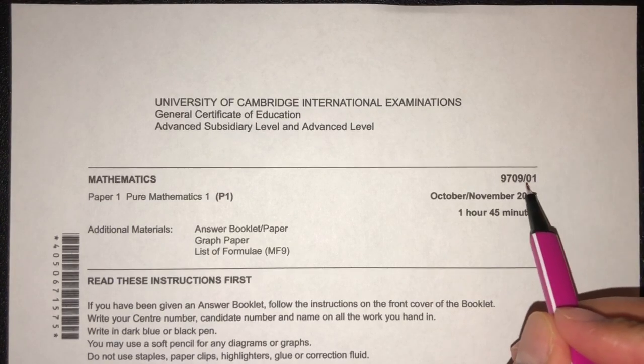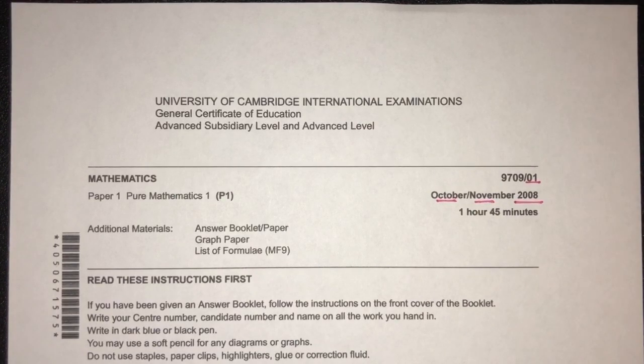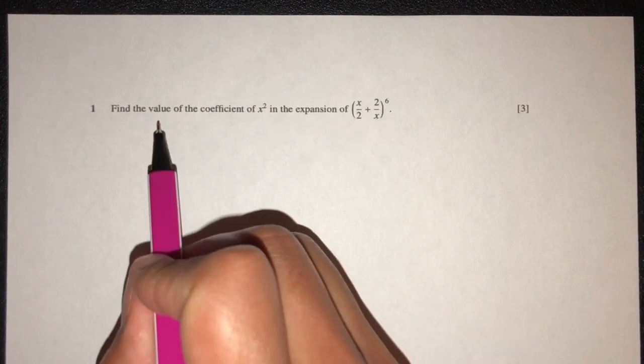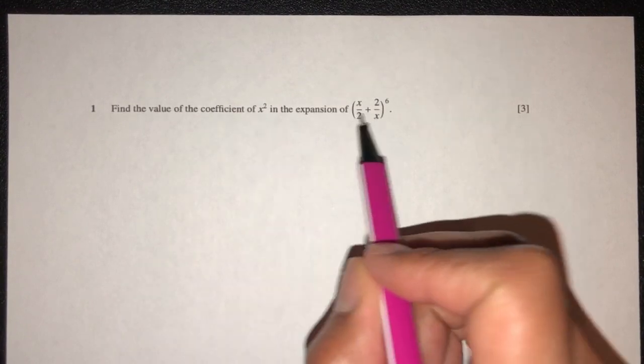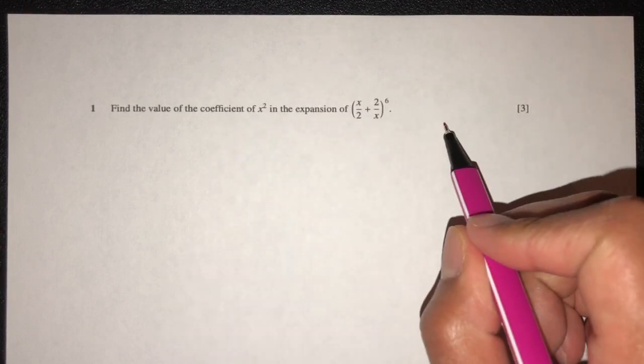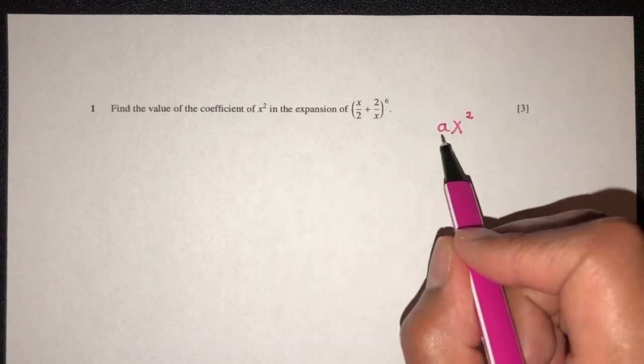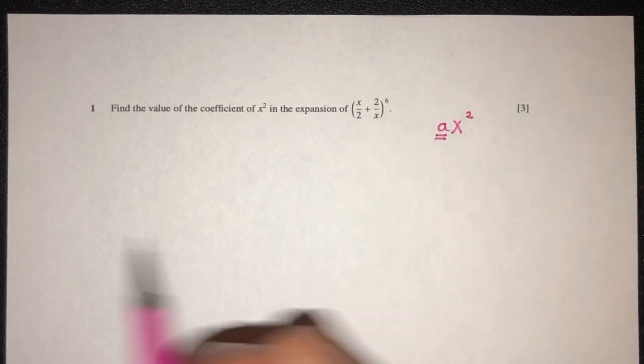This one is paper 1 of October-November 2008. Now, with that being said, let's move on to question number 1. Here we have to find the value of the coefficient of x squared in this expansion. Okay, so one by one. Again, we have to understand we only care about the term in x squared, and we have to provide the coefficient, which is the value of a in this expansion.